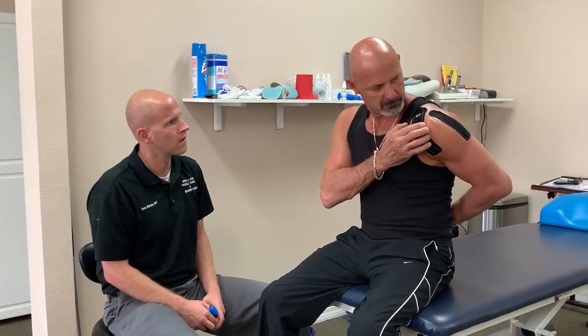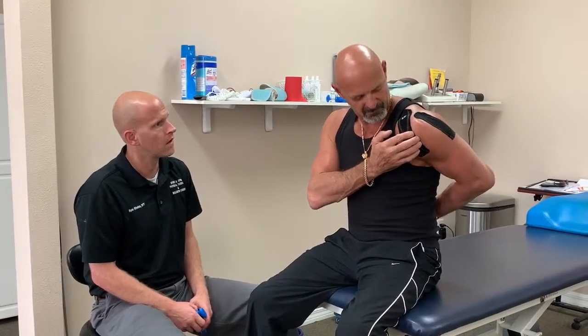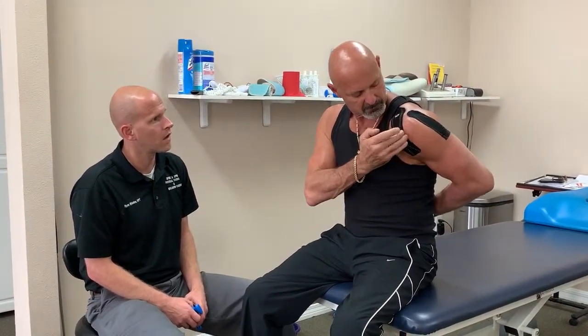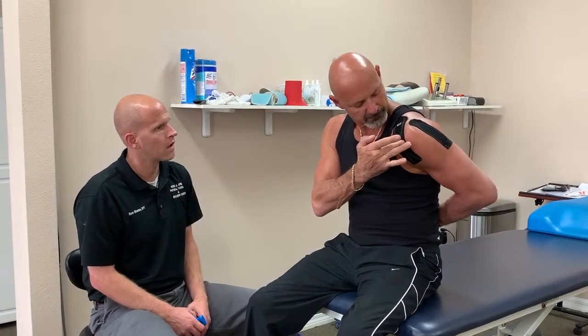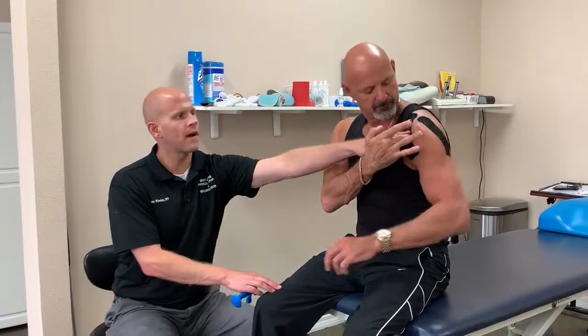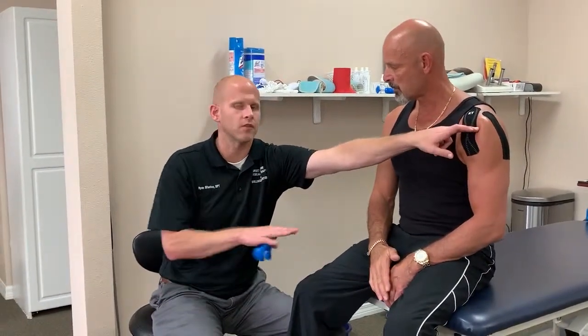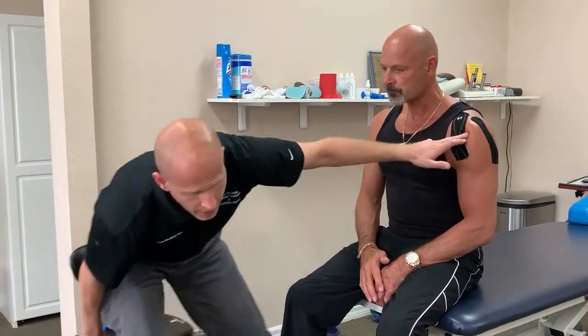Pain-wise, is it still there? It's still there, but it's much less. What number would you give it? 2. Okay, point to me with your fingertip exactly there. And there. So if I try a bunch of times and I can't totally relieve it, what I do is I move to a different area of his body.